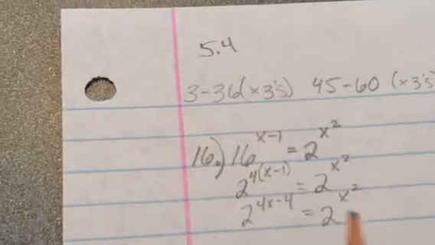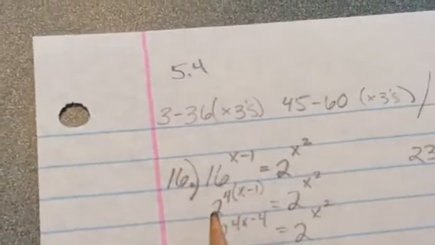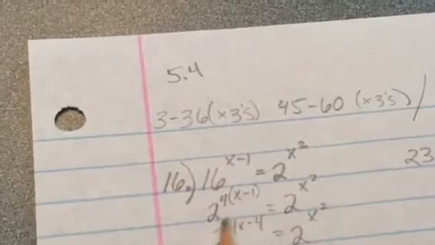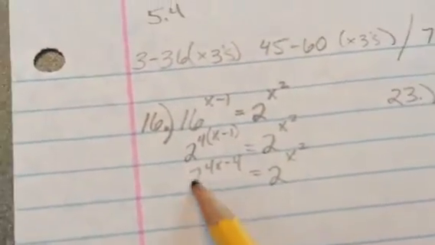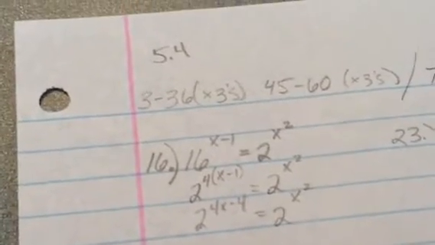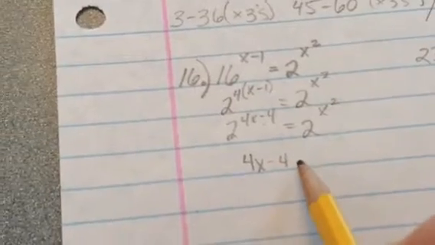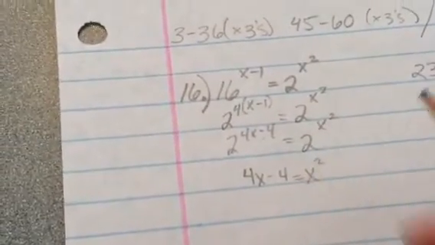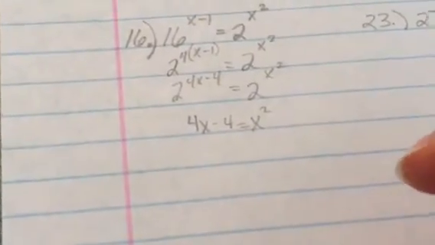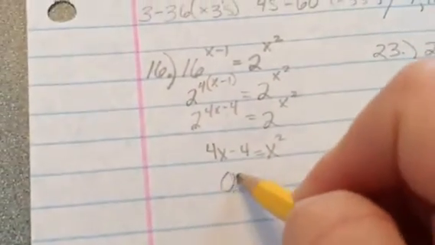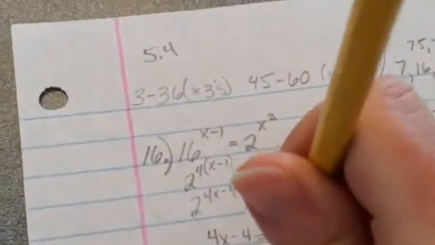Very common mistake is that people forget to distribute the 4. They forget that when 16 is replaced by 2 to the 4th, then the 4 has to distribute to the rest. And then now that these equations are equal, if the bases are equal, the exponents are equal. So 4x minus 4 equals x squared. And then all I have to do is, back to chapter 1, set it equal to 0 and solve it. So 0 equals x squared plus, just kidding, minus 4x plus 4.